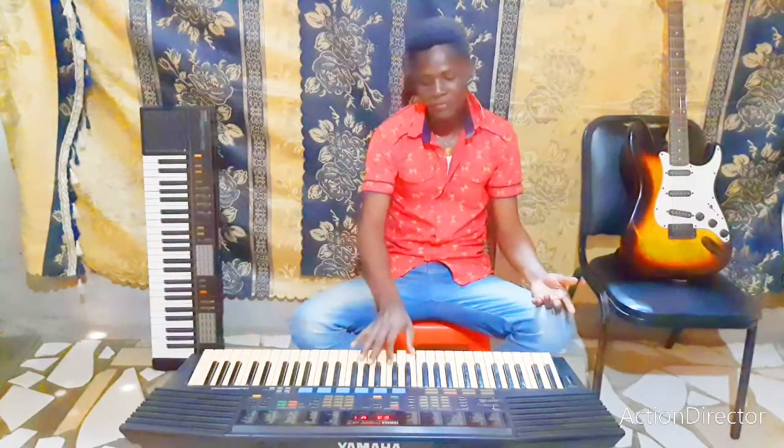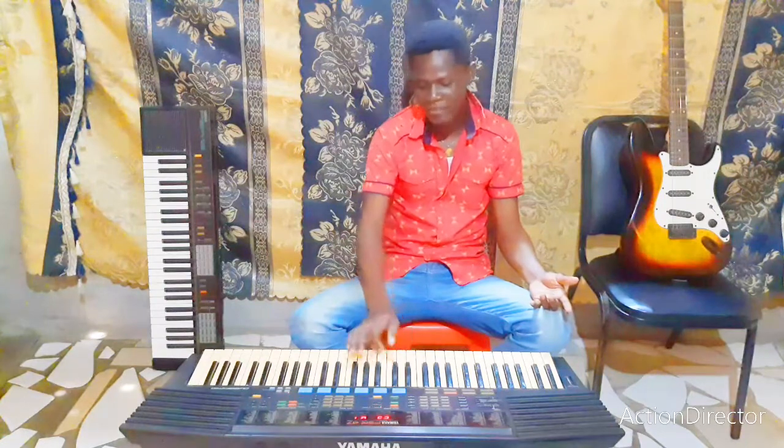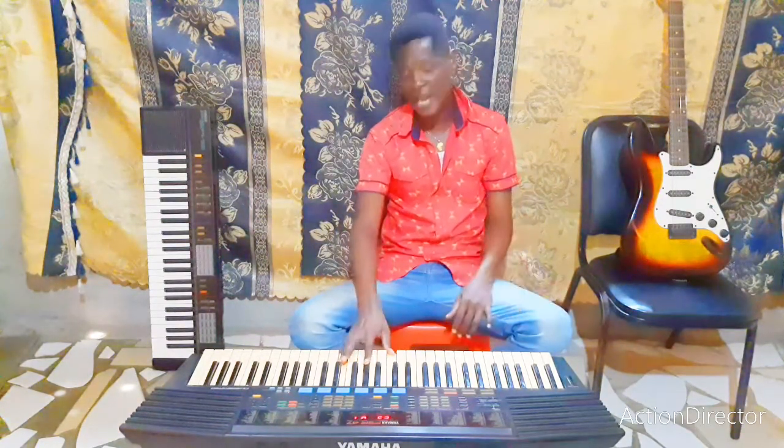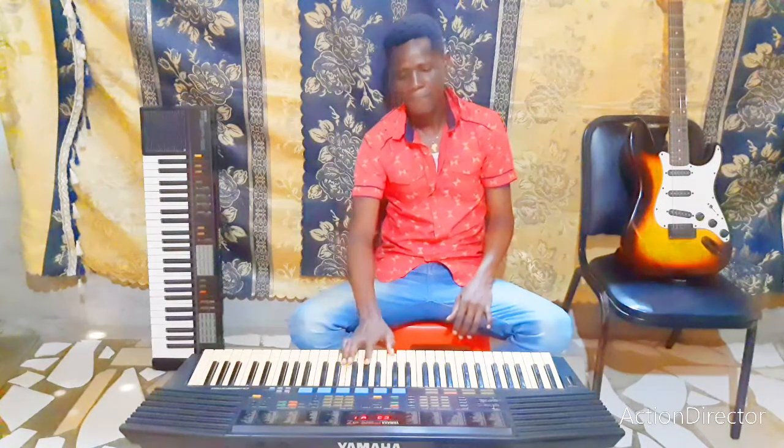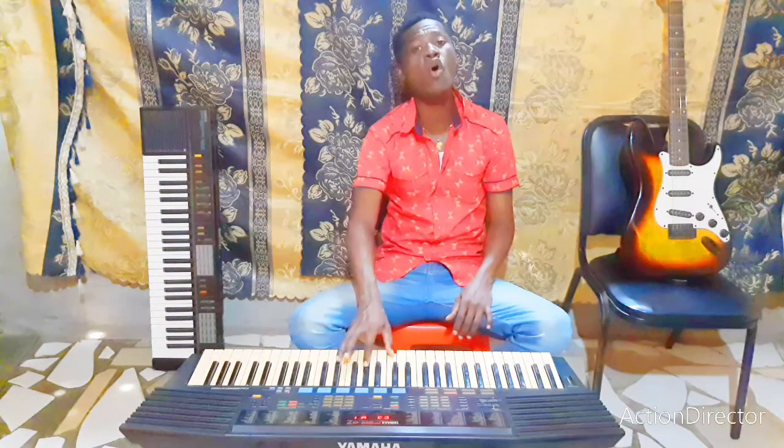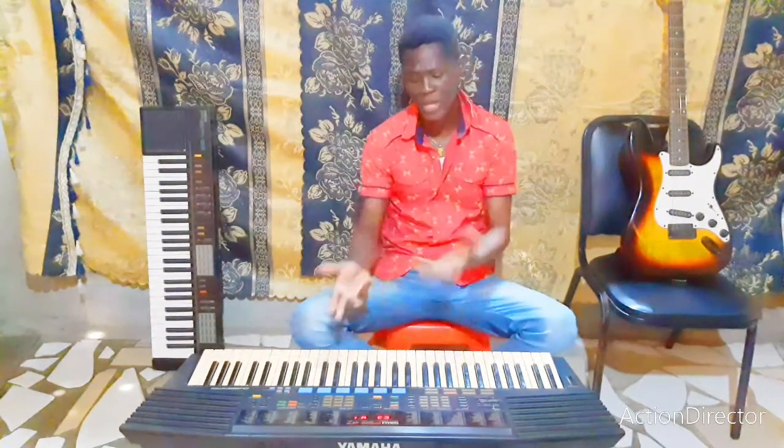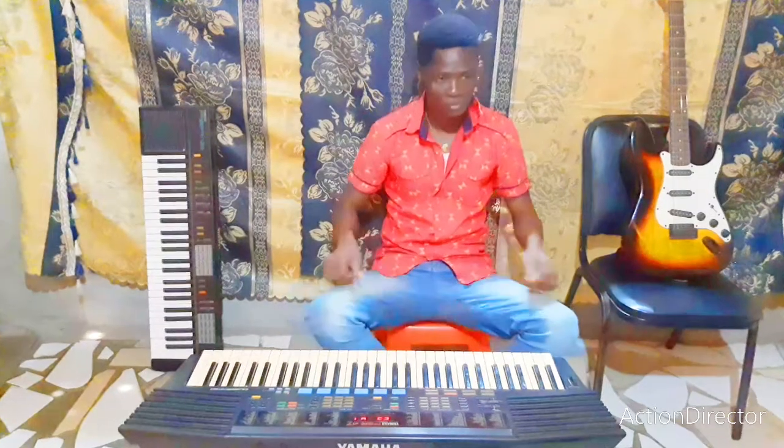You see, it can be played like this. The augmented chord, Ti mo so, augmented. So how are we going to use it? Let's play some song and see where we can put the augmented chord.